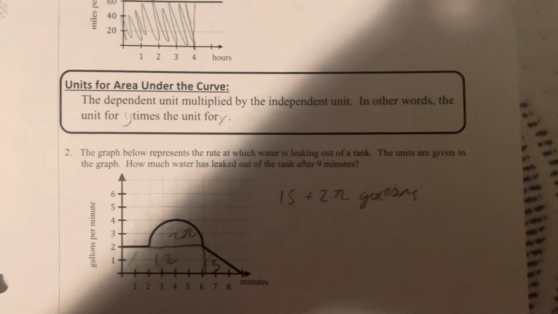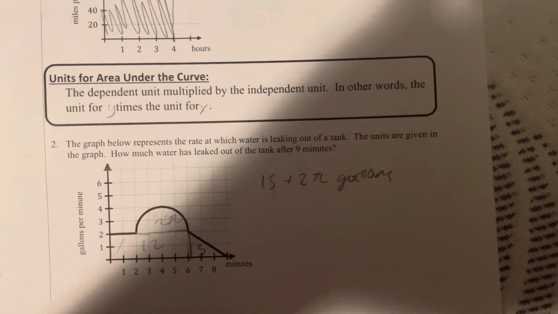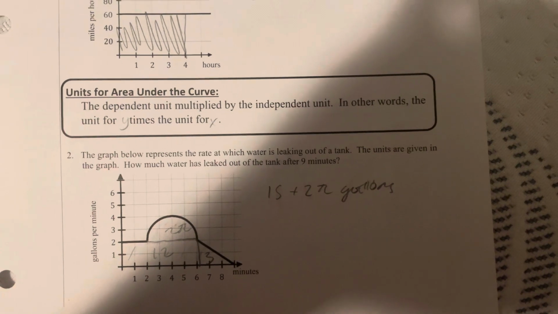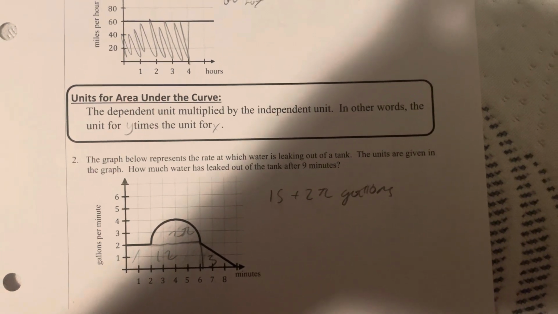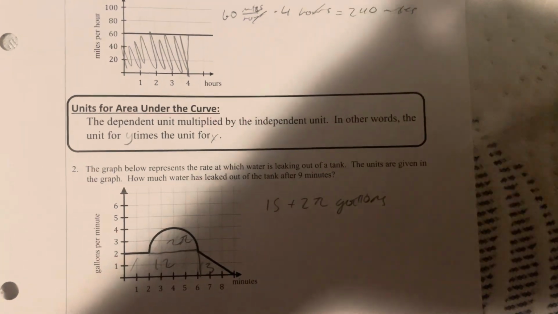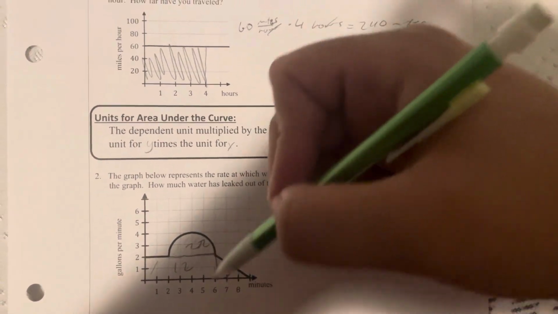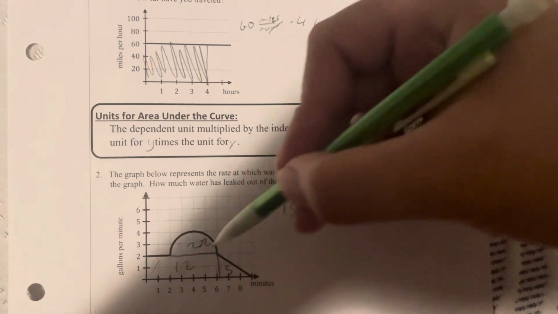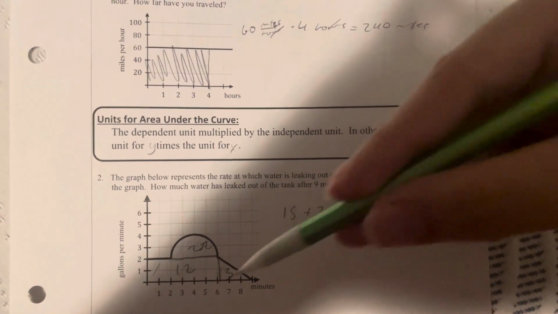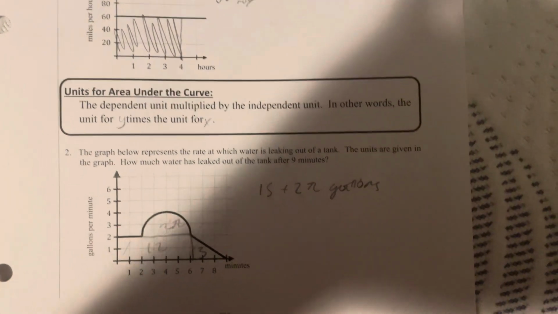2. The graph below represents the rate at which water is leaking out of a tank. The units are given in the graph. How much water is leaked out of the tank after 9 minutes? So it's asking for the area under the curve. We know that's the area right here. What I did was I broke it into small sections, got the area of each one, and then added them together. So 15 plus 2 pi gallons.